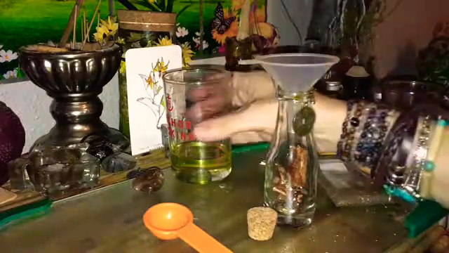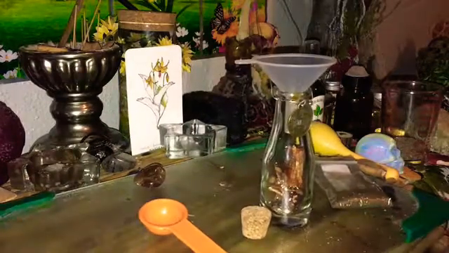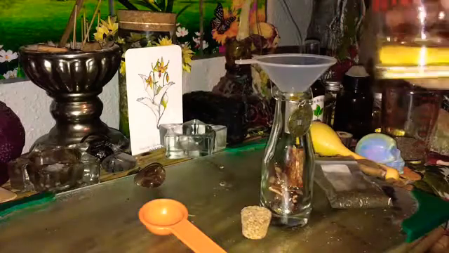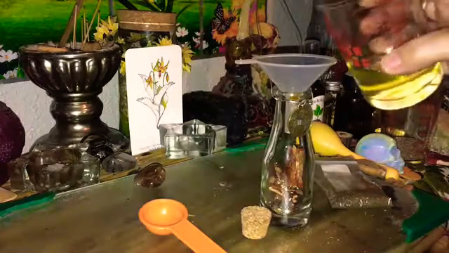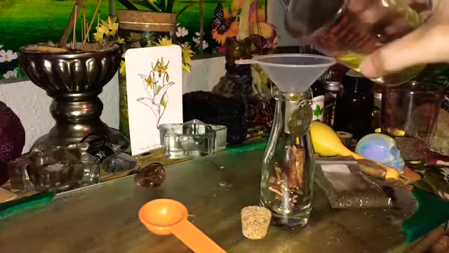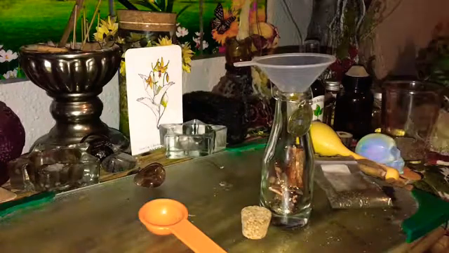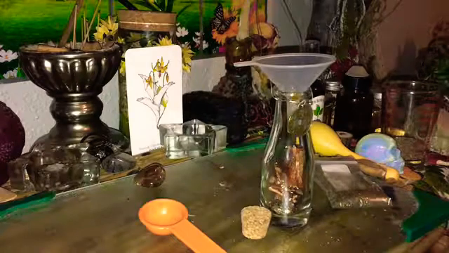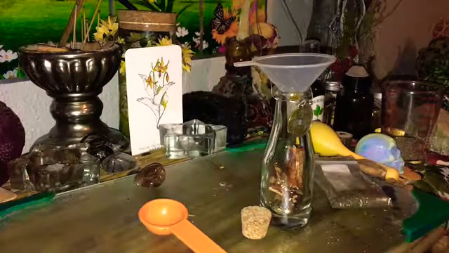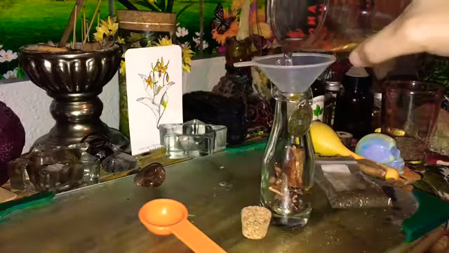So now I'm going to pour some grapeseed oil in, and I'm using about 27 mils. Now this is a 30 ml bottle, and you can use 30 mils. I just wanted to make sure I had enough room for everything. And I use grapeseed oil because to me grapeseed is all about wealth and money, prosperity, abundance, and it just seems so fitting to use it in the blend.